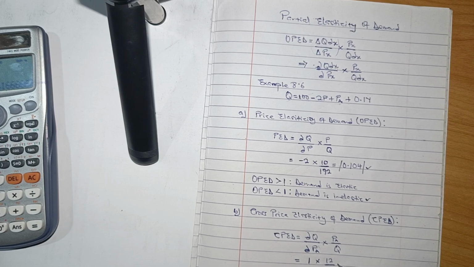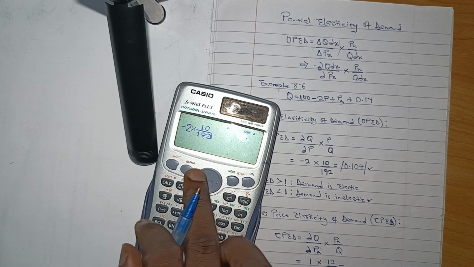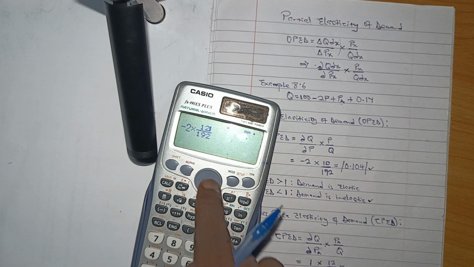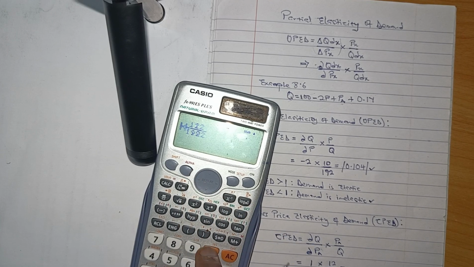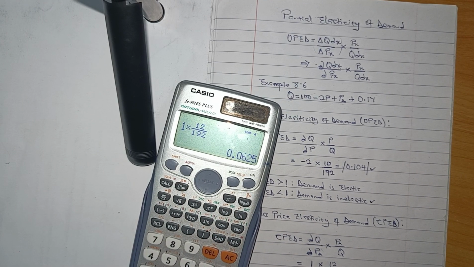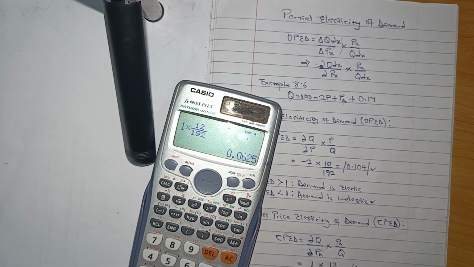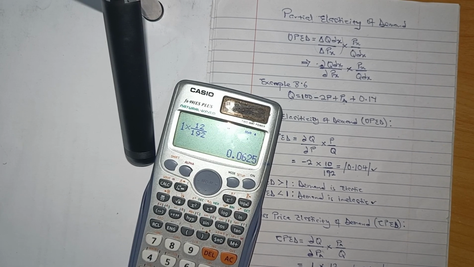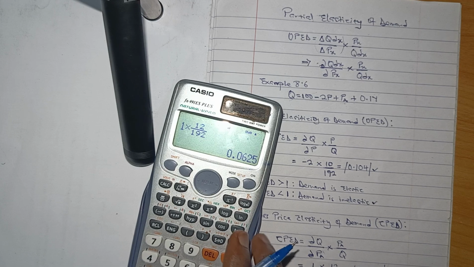So you take your calculator, 192 is already there. I delete this 12 and this is 1. So I'm getting 0.0625.